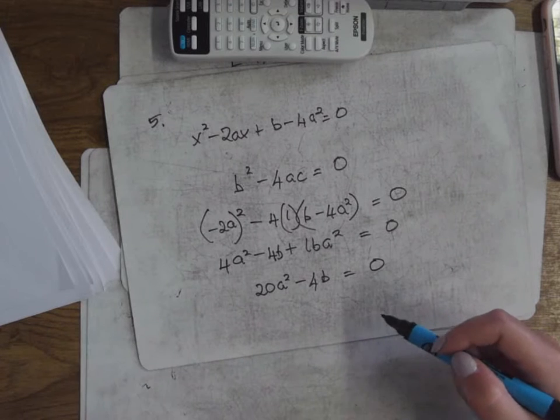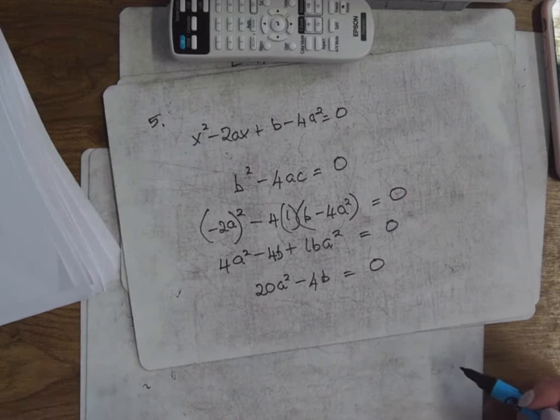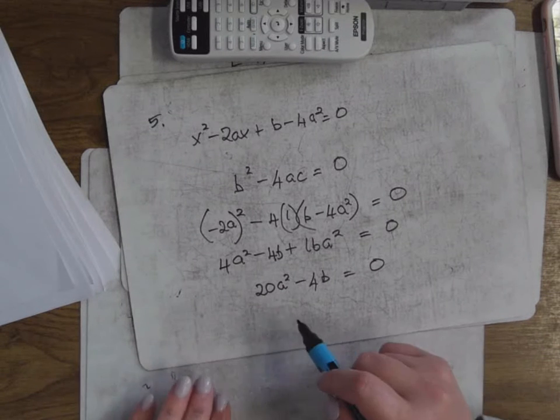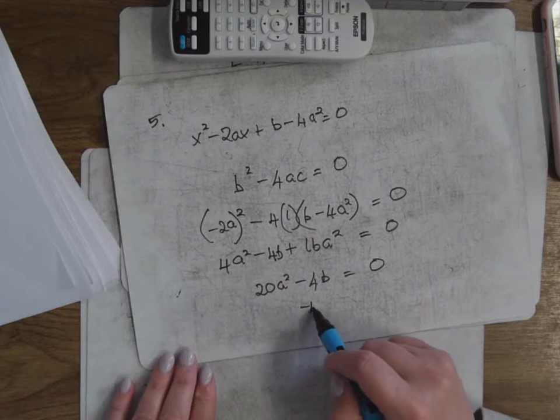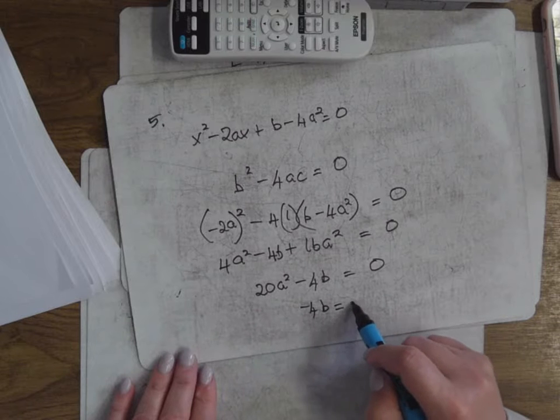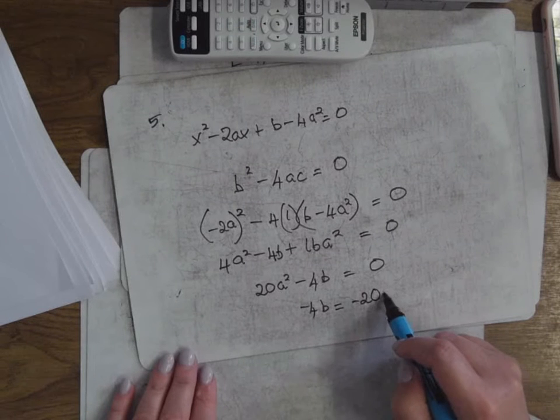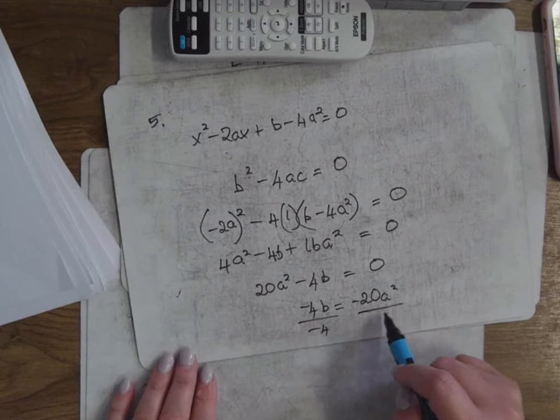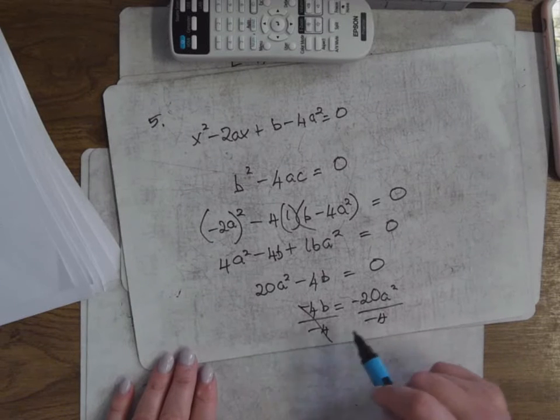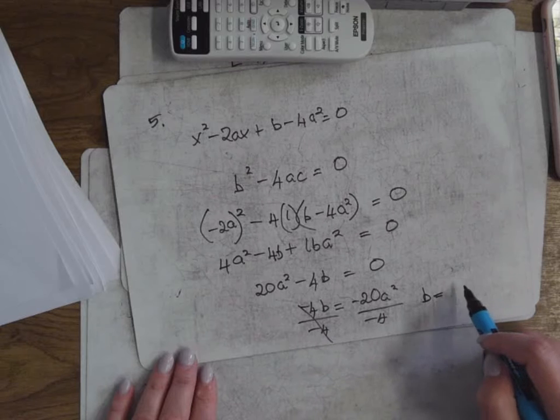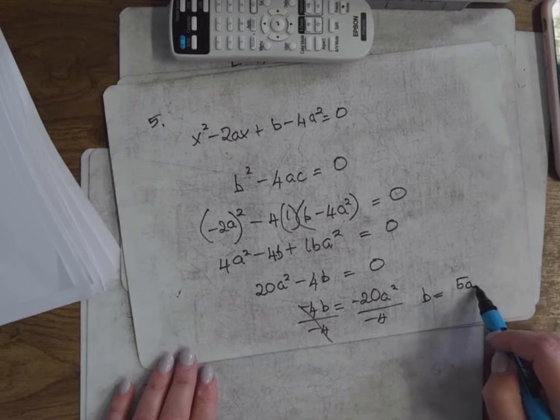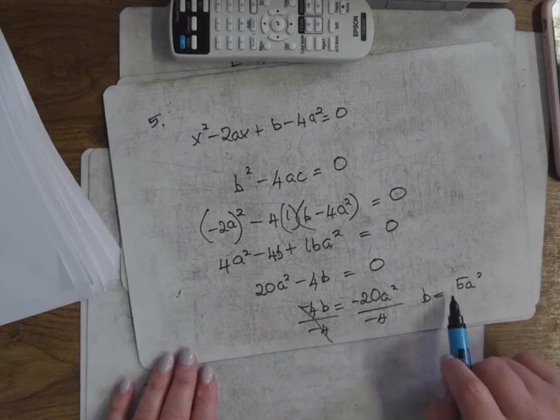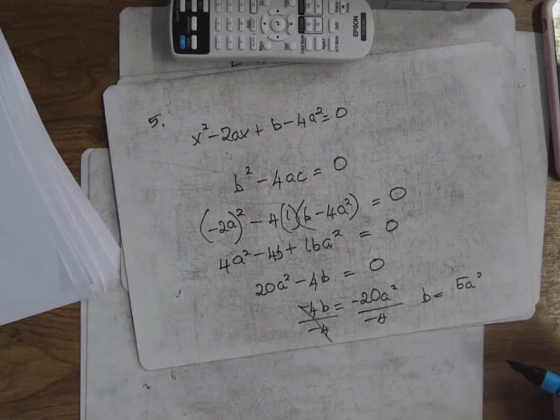So express b in terms of a. So that means I want b equal to whatever all the a's are. So minus 4b is equal to minus 20a squared. Then divide each side by minus 4. And you'll end up with b is equal to 5a squared. Minus 20, minus divided by minus is a plus, 20 divided by 4 is 5.